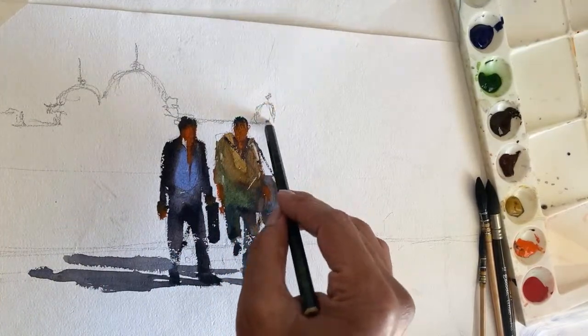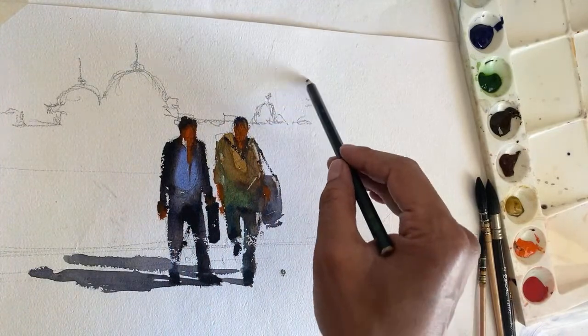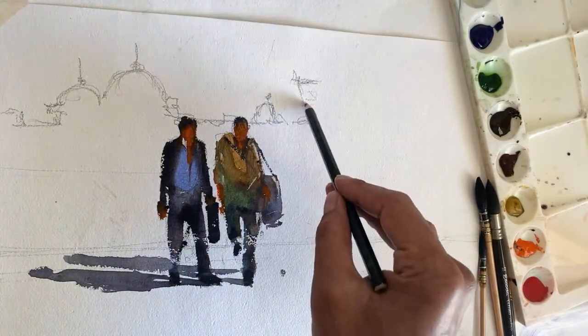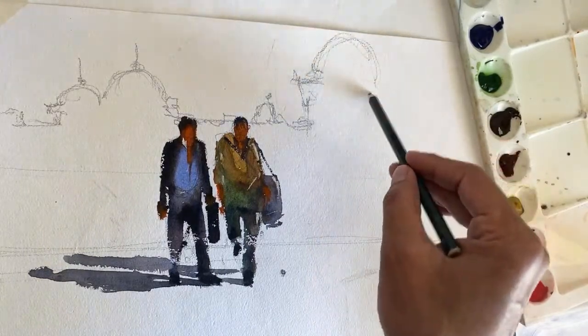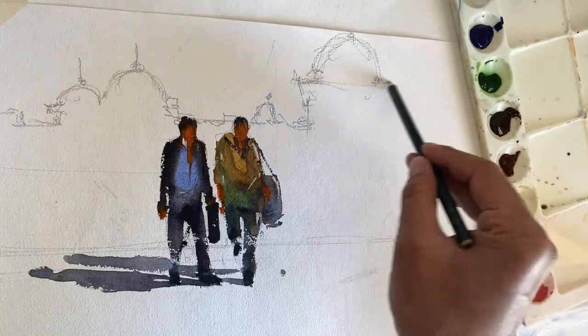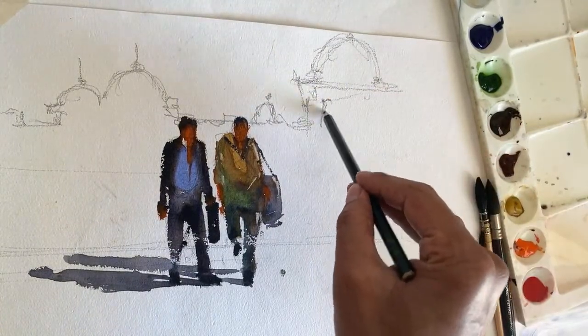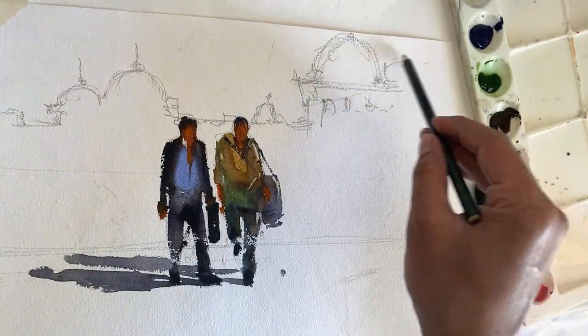It's a very simple building here, all that. Maybe in front there is another dome, maybe some windows and all that. Okay.